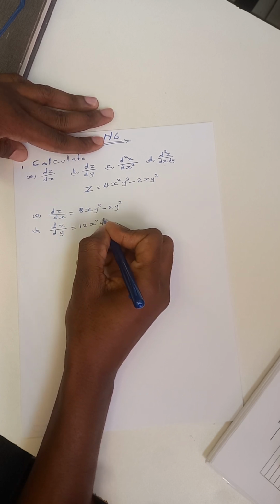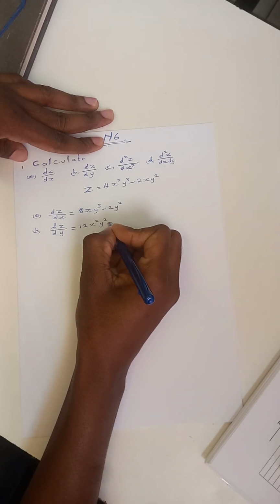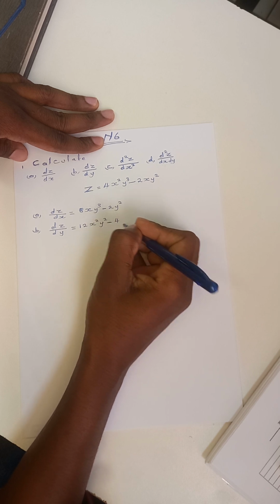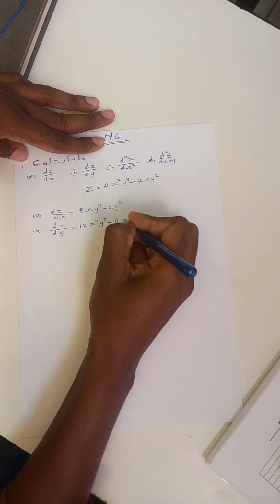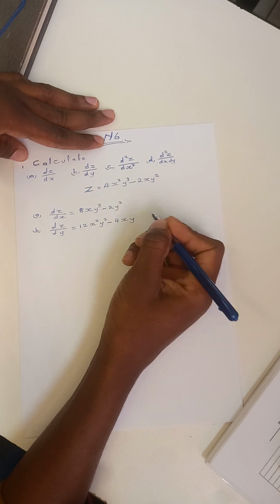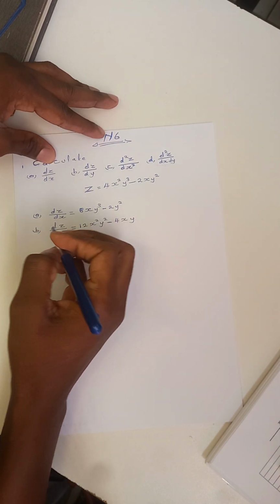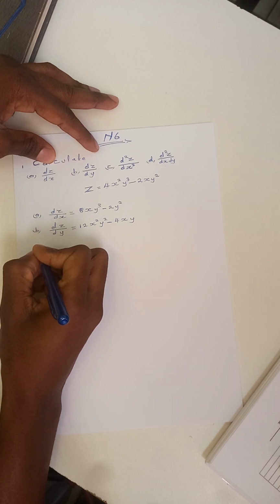And then y to the power 2, minus 2 multiplied by 2 is equal to 4. And then x as our constant, then y to the power 1. That's our number B.